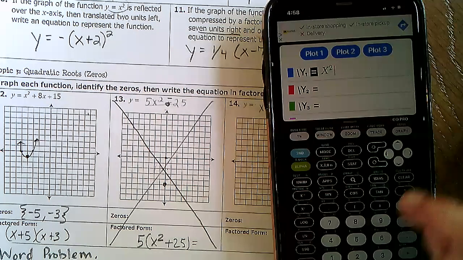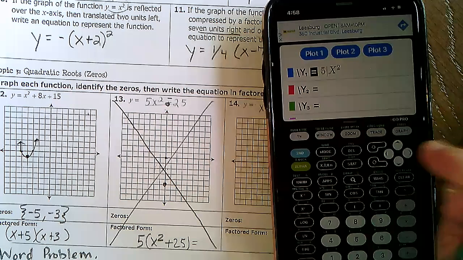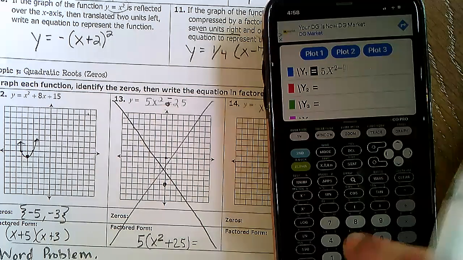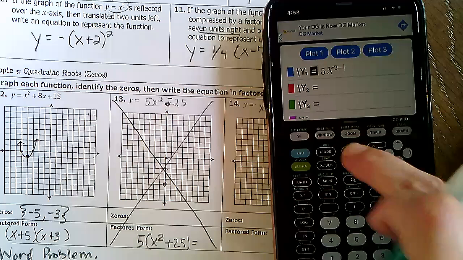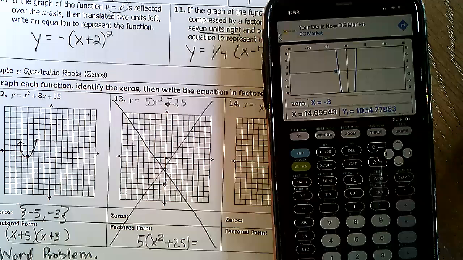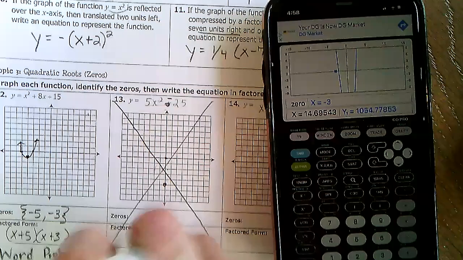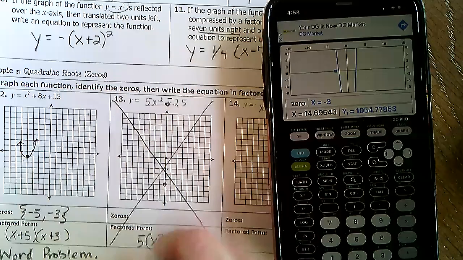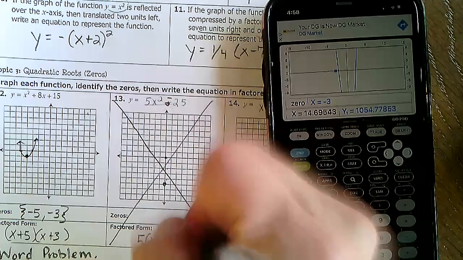Let's see. Let me just try it just because I'm a nerd. 5x squared minus 25. Okay. See, if we'd had minus 25 right there, we could have found our zeros. But they still would have been decimals. So that's just not a good problem. So take that one out.